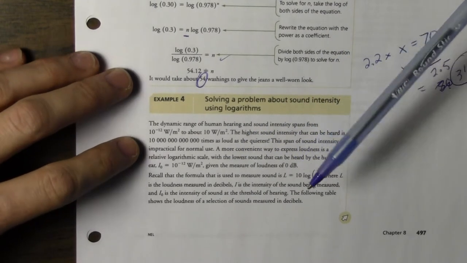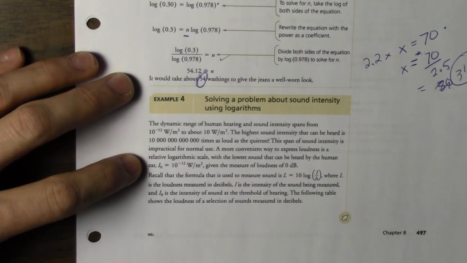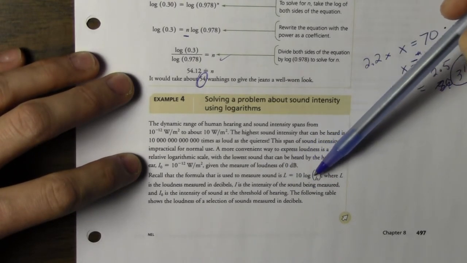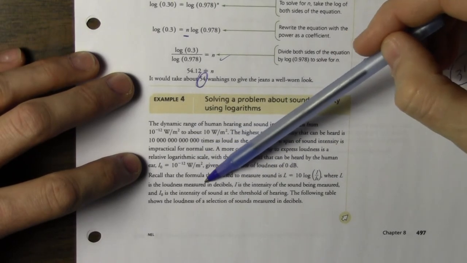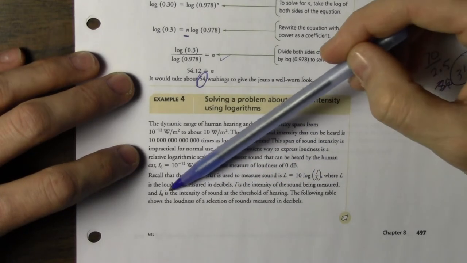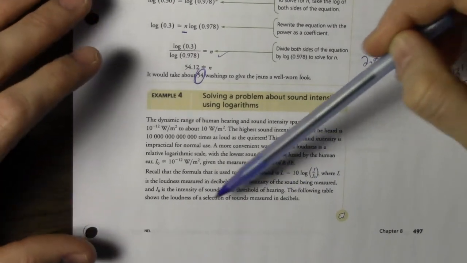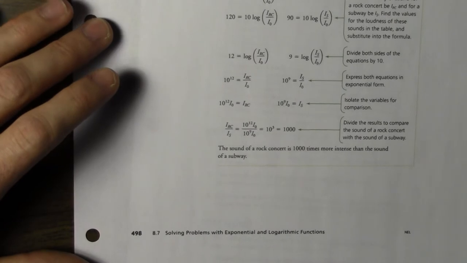So you guys are probably familiar, you've probably seen this unit before, right? When measuring sound, decibels, yeah. Recall that the formula that is used to measure sound is L is equal to 10 log I over I naught, where L is the loudness measured in decibels, I is the intensity of the sound being measured, and I naught is the intensity of sound at the threshold of hearing. The following table shows the loudness of a selection of sound measured in decibels.